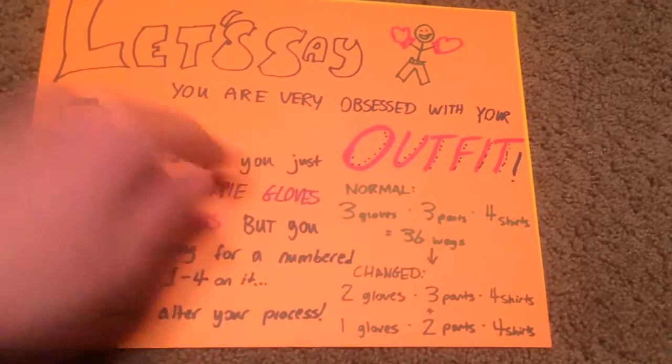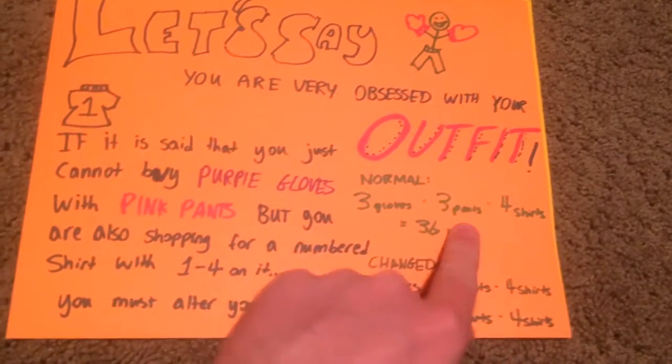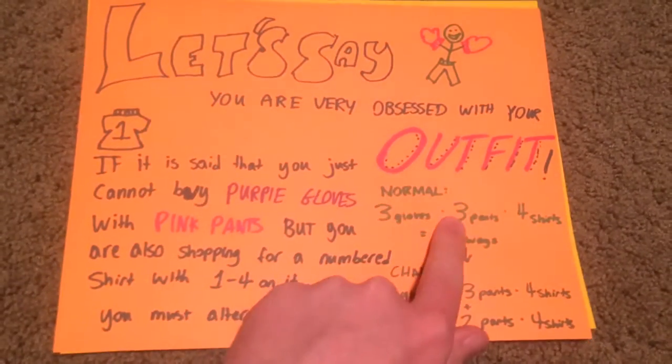Okay, so to do this normally, you've got three different kinds of gloves, 3 different kinds of pants, 4 shirts. It's very simple, just extend the formula. 3 times 3 equals 9, times 4 equals 36. 36 ways to do it.